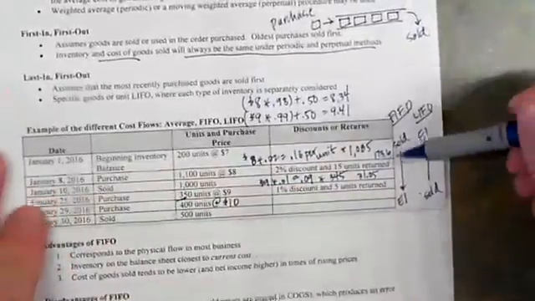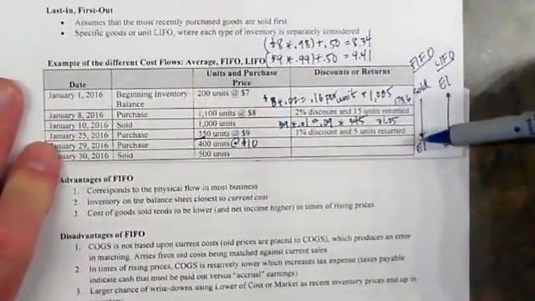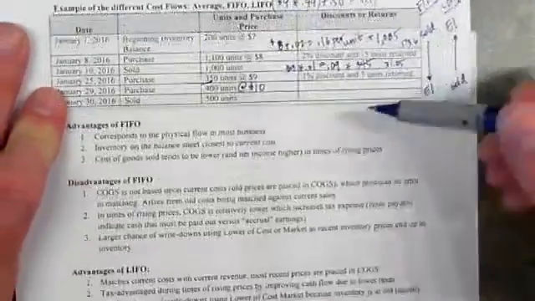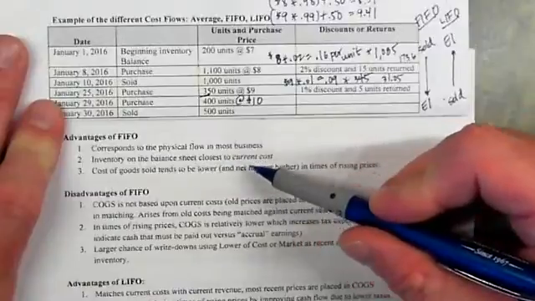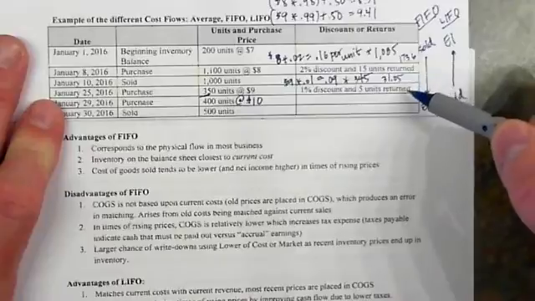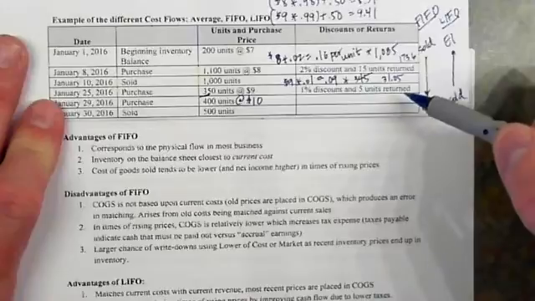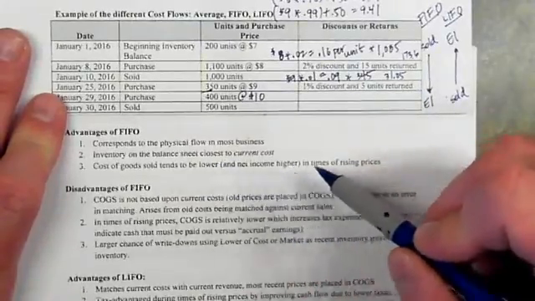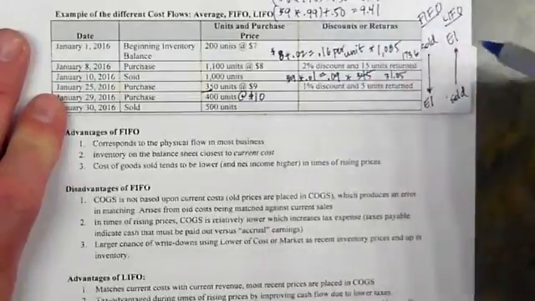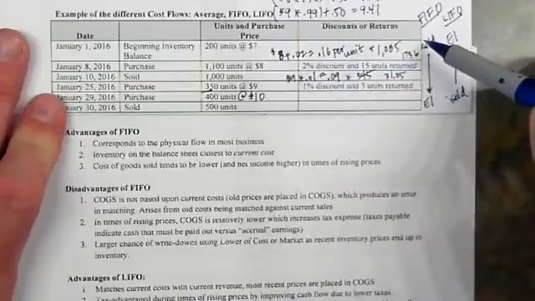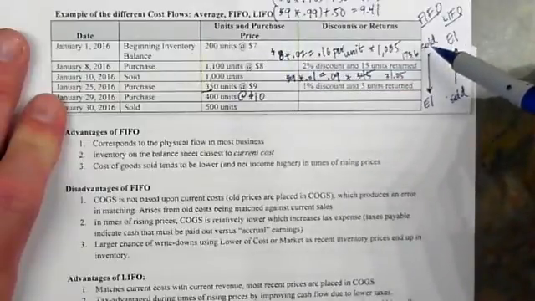Under FIFO, I sold this old stuff, but my most current prices are my ending inventory. Under LIFO, the opposite. So inventory costs on the balance sheet get closest to current costs because FIFO assumes that those most recent purchase prices are still in the warehouse, therefore they end up in your inventory balance. Cost of goods sold tends to be lower and net income higher in times of rising prices, like I said, because you're assuming you sold old stuff at relatively lower prices. That goes into the sold, which is your cost of goods sold.